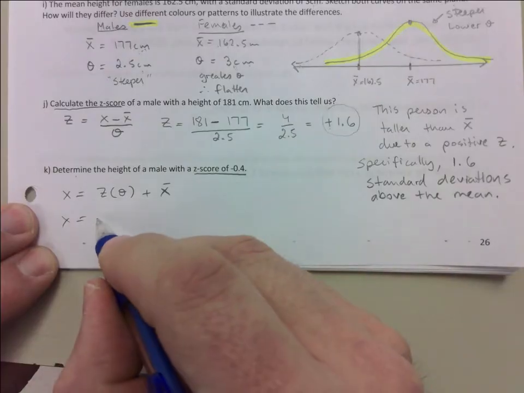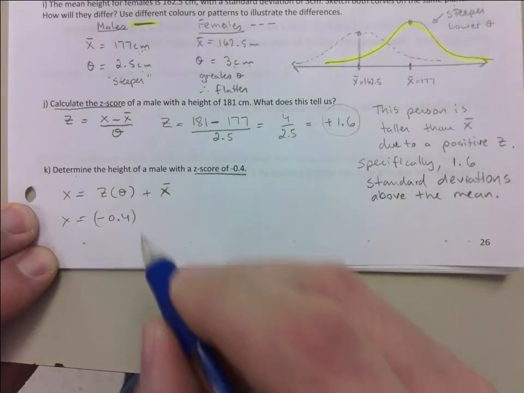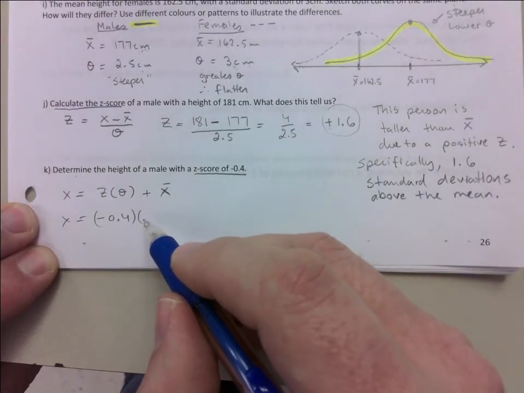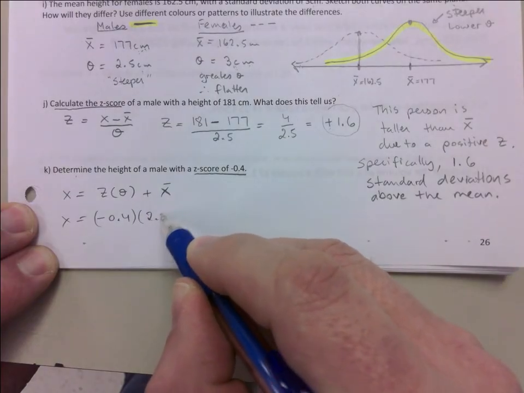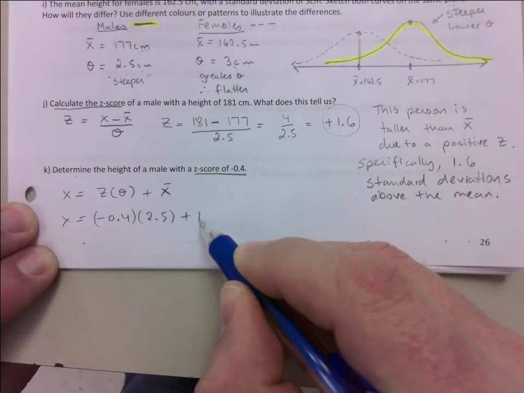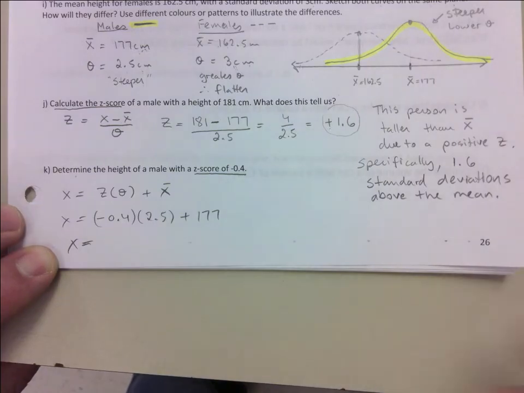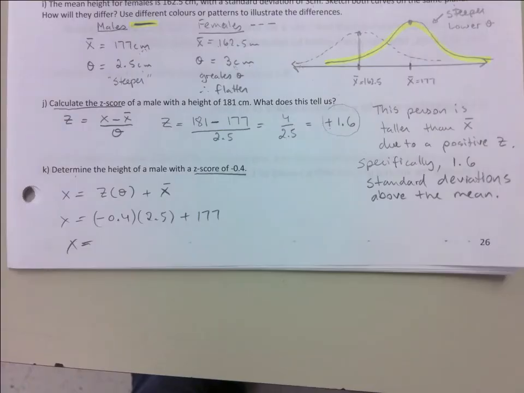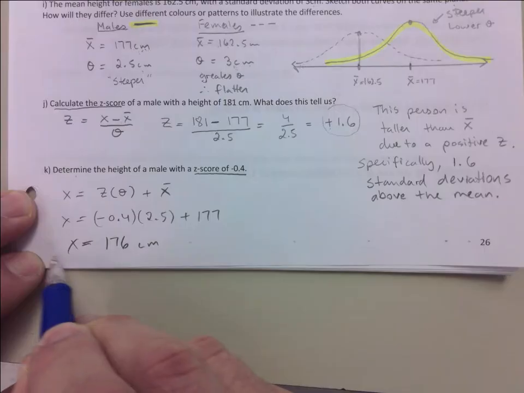But z-score is negative, watch this, negative 0.4. Make sure you don't drop the negative, except if it's attitude, then you can drop it. You can actually type that all in one shot in your calculator: negative 0.4 times 2.5 plus 177. That's 176 centimeters.